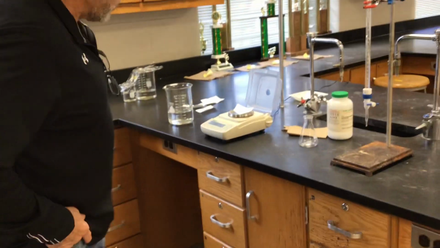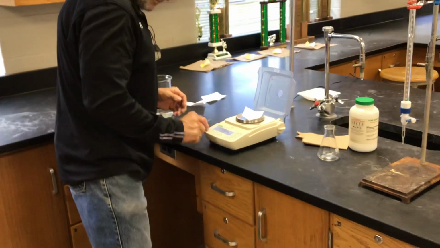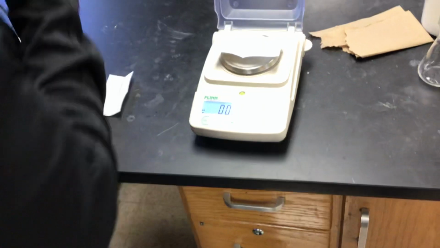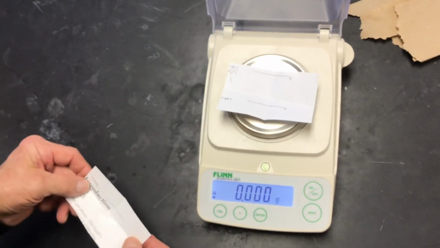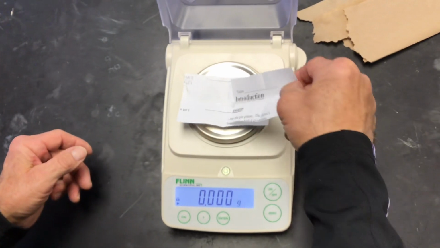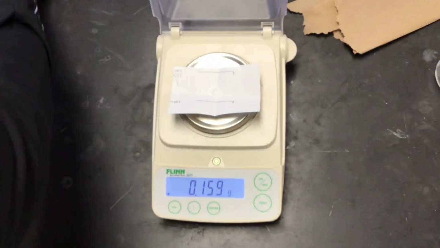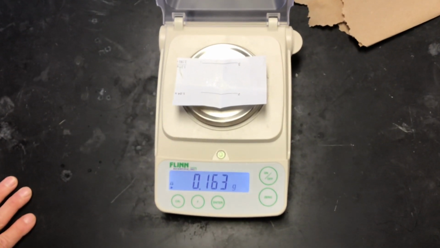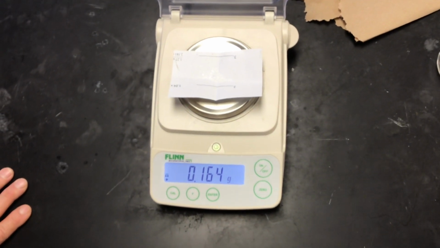All right, so let's get at it. We have some pre-measured KHP samples. We'll need this mass of KHP so that we can tell how many moles are there. So here we go. Here's our first sample. Okay, we have a mass.